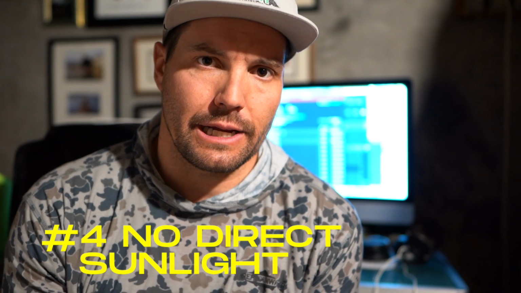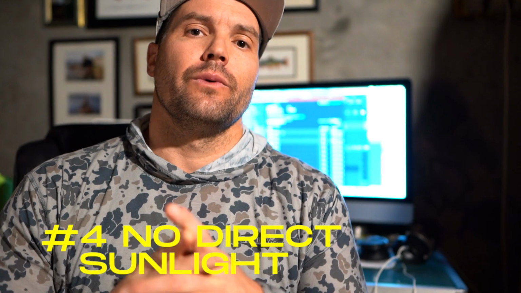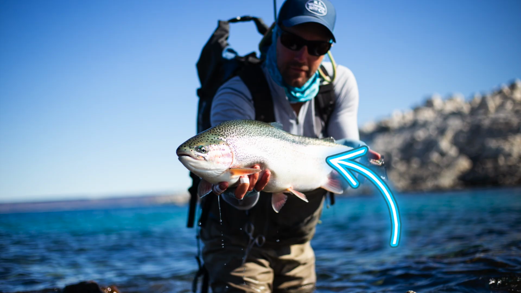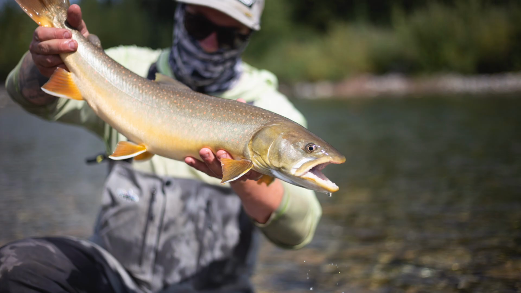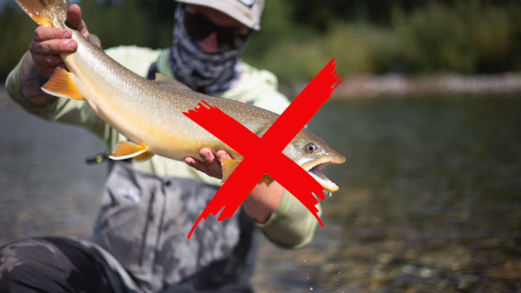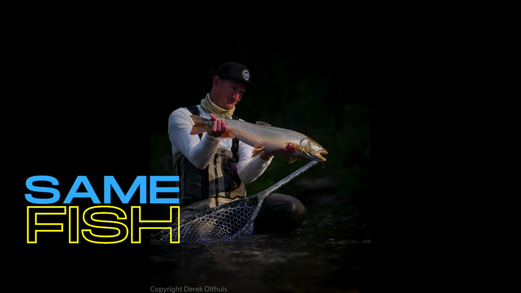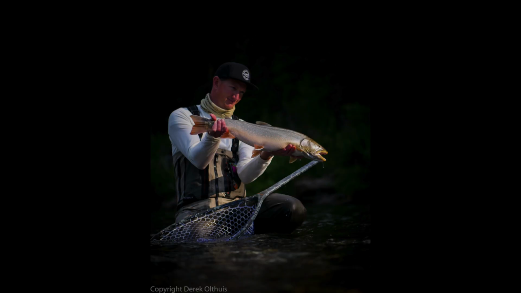Get out of direct sunlight. Direct sunlight is going to blow out your photos. Your highlights, especially on a fish, are going to be completely washed out and colorless. And it's just going to be a bad photo. So you want to look around and make sure that you're using softer light. That's the goal, is softer light. So you want to get into a shadow or an area that has less direct sunlight.